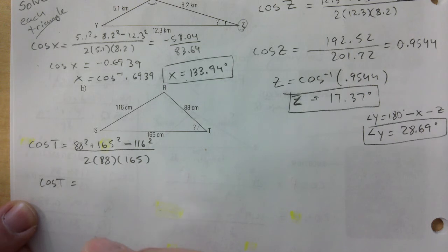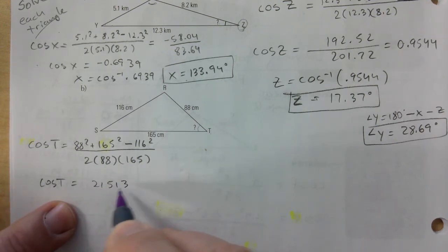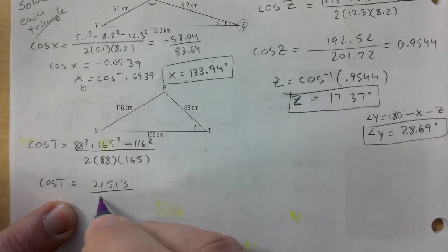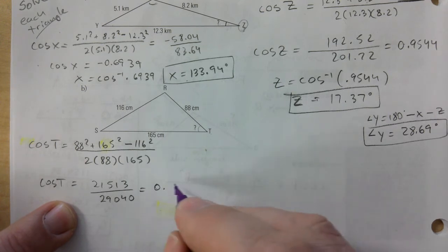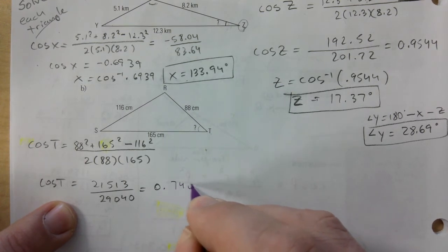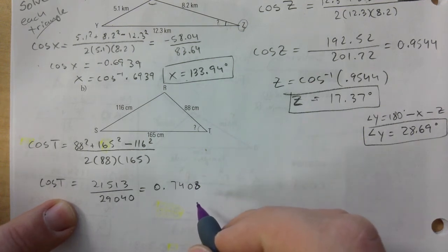I think at this point, I'm going to look at my key here, 21,513. And this is 29,040. If you divide those, you get 0.7408. Does it round to a 9 or an 8? I'm not sure.